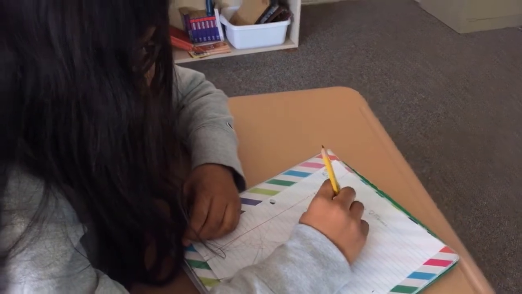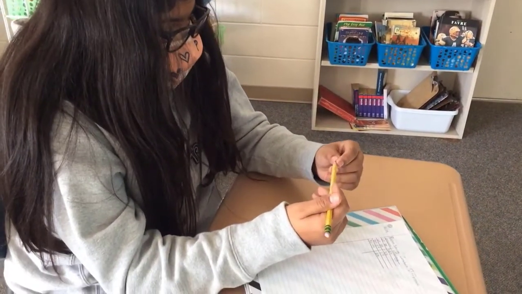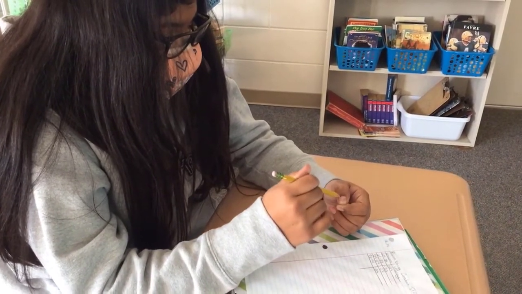Okay, so you've got a couple strategies. Number line, up and down subtraction. Which one do you like better? Up and down subtraction. Why is that? It's easy and faster.